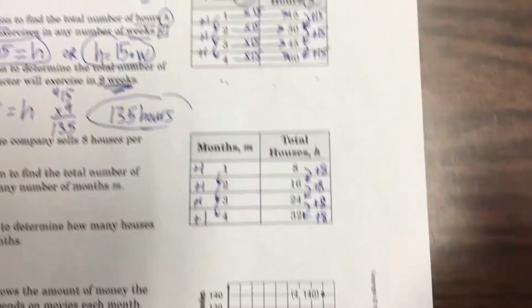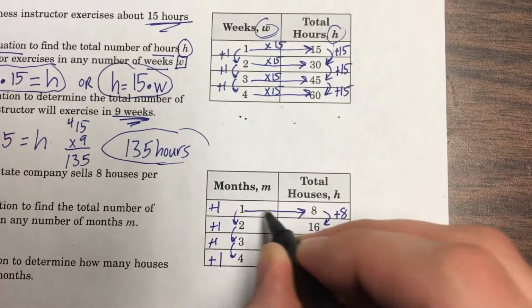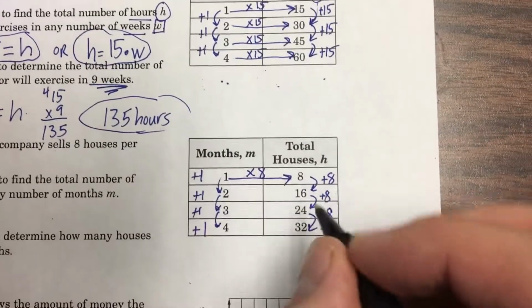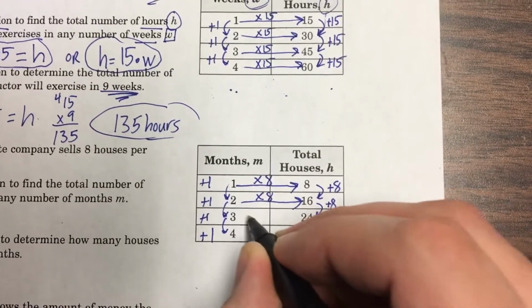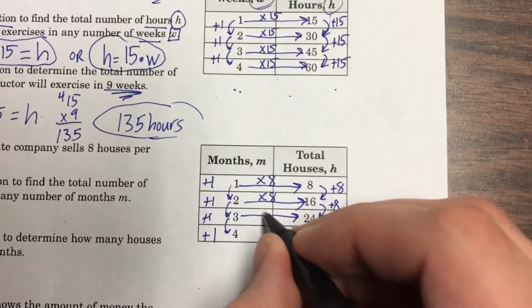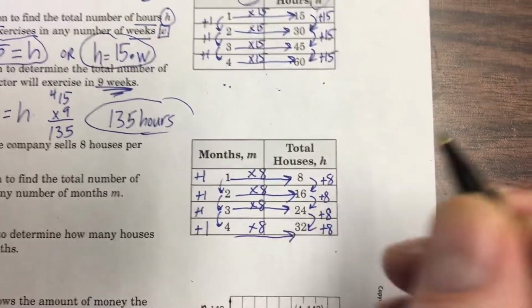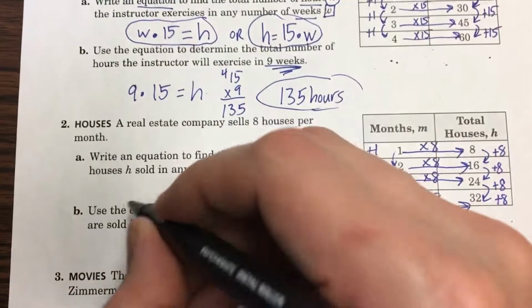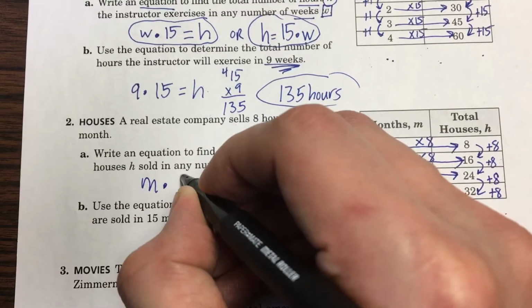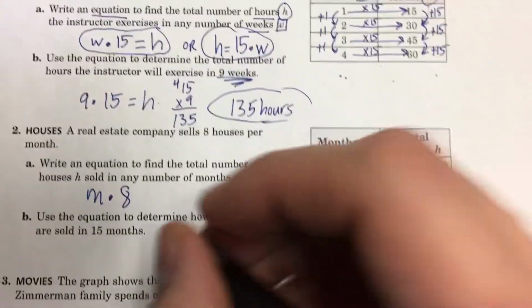8 over 1. And so what I could also say is, from here to here, we're multiplying by 8, aren't we? 1 times 8 equals 8. 2 times 8 equals 16. 3 times 8 equals 24. 4 times 8 equals 32. This looks really confusing, but it's really not that bad. Just, it's multiplying by 8 every time, isn't it? So I'm taking the number of months times 8, and that's going to equal this number, the number of houses.